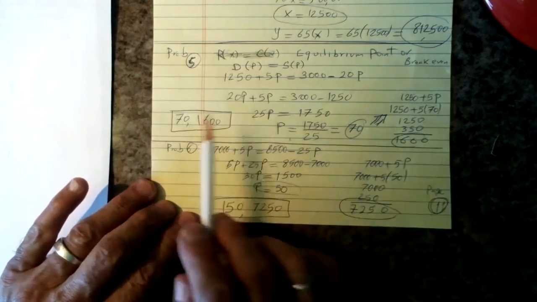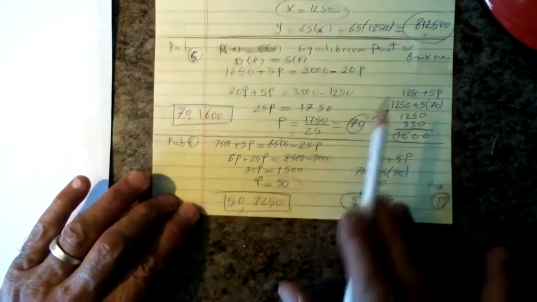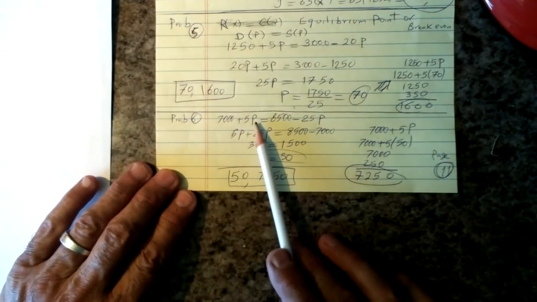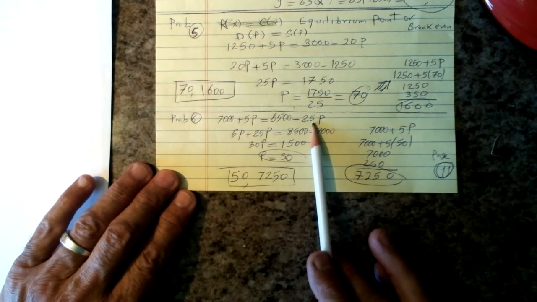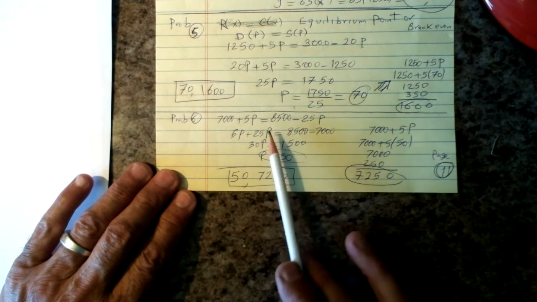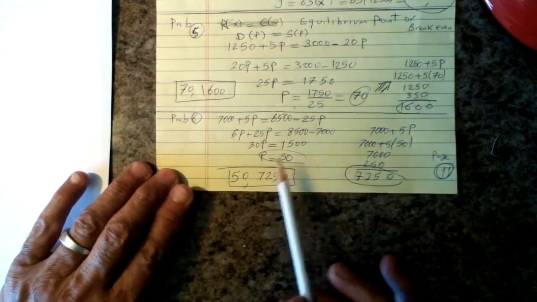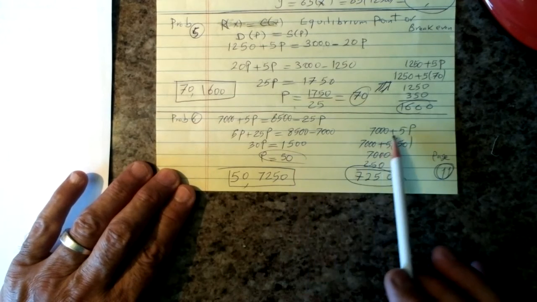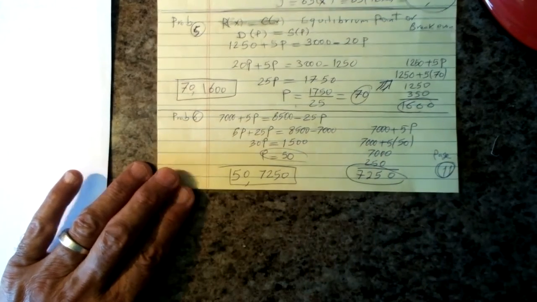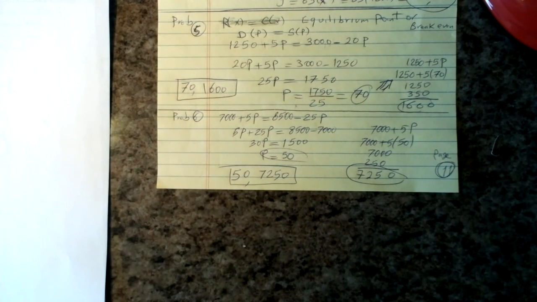So this is the equilibrium point, 70 and 1600. Second example, the supply and demand equations are given. You set these two equal to each other. You find the value of P and you put it in the other one to find the other value, like X and Y.